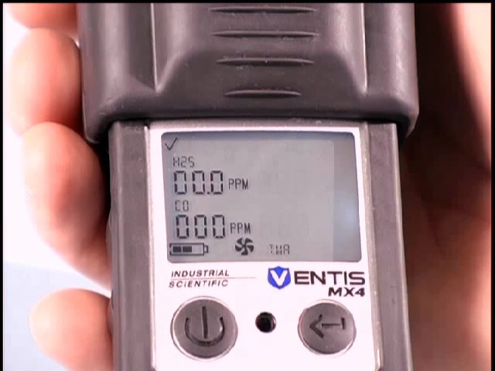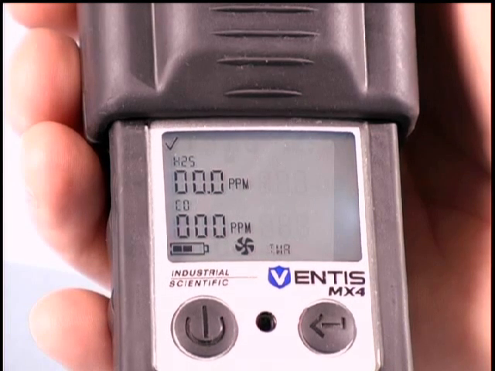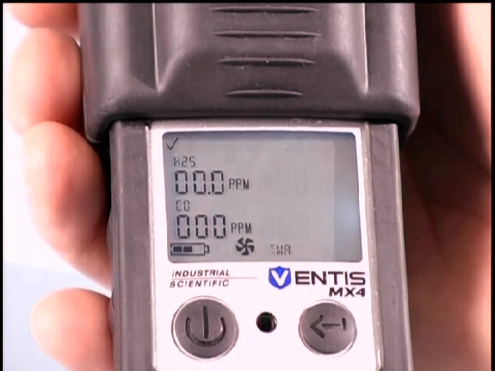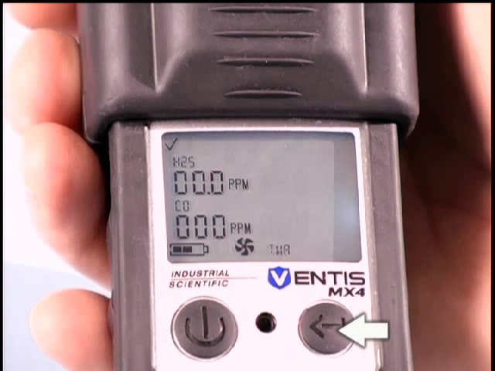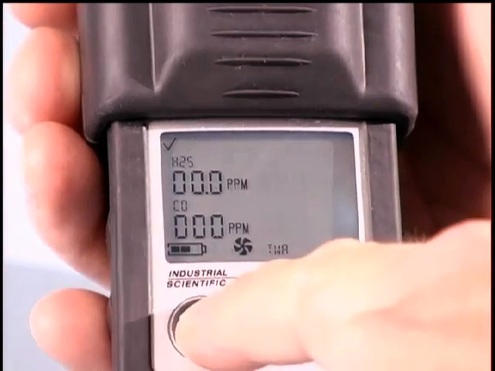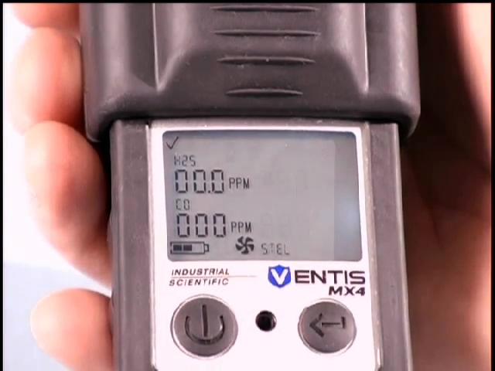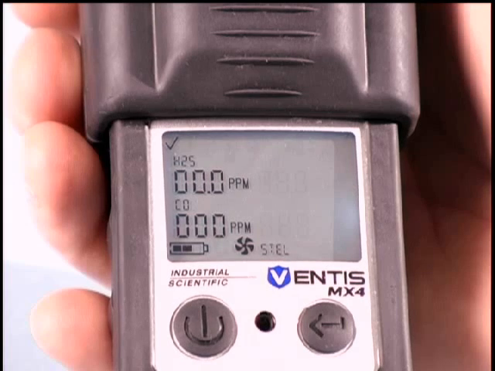The TWA Reading screen displays the TWA icon, the name of the installed toxic sensors, and the corresponding time-weighted average gas concentration for each. TWA values can be reset by pressing the Enter button at the TWA screen. Pressing the On-Off Mode button from the TWA Reading screen displays the STEL Reading screen.